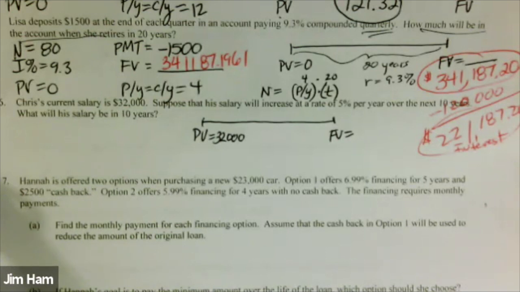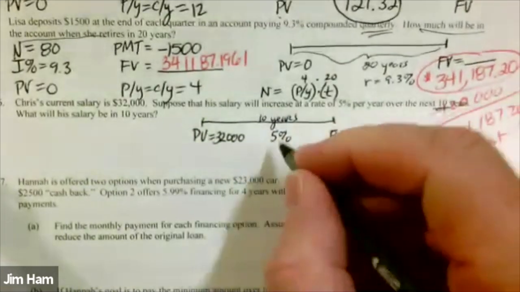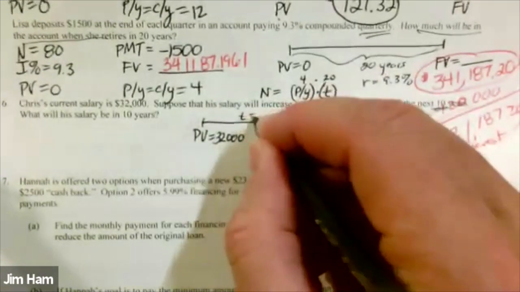There's no mention of compounding other than the phrase per year. So that would mean once per year. So the compounding factor is just once. There's going to be no additional payment. Well, it's not even in that context, right? It's like, here's my salary today. It's going to grow with compound interest over 10 years. What is it at the end of the 10 years? We've got a 5% interest rate, 10 years. So T is 10.